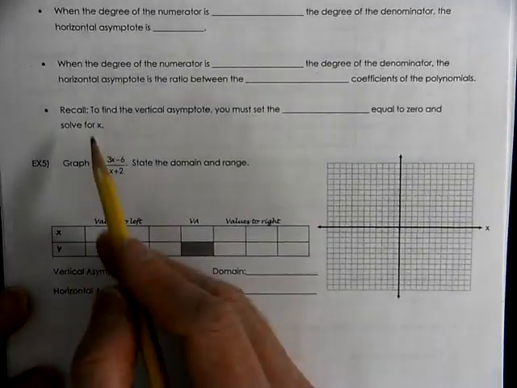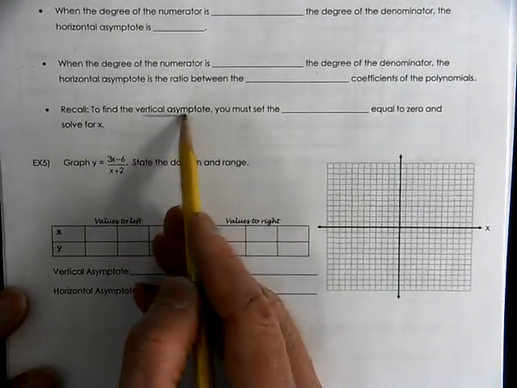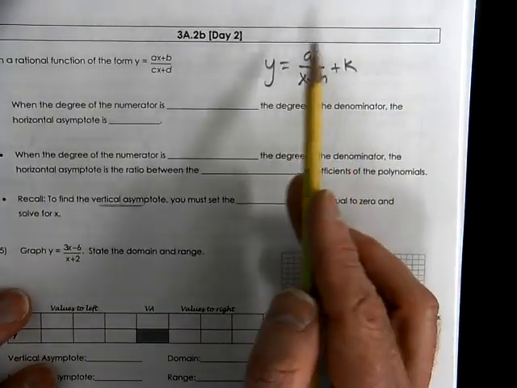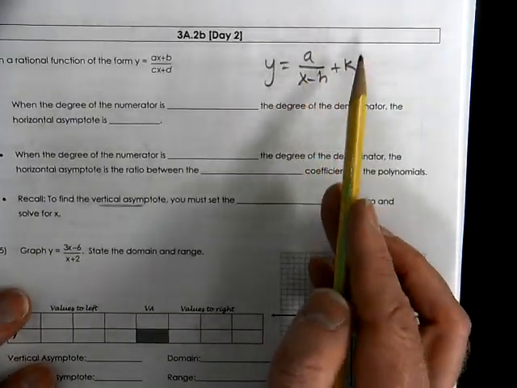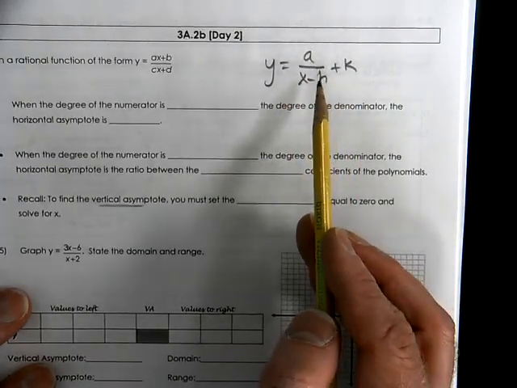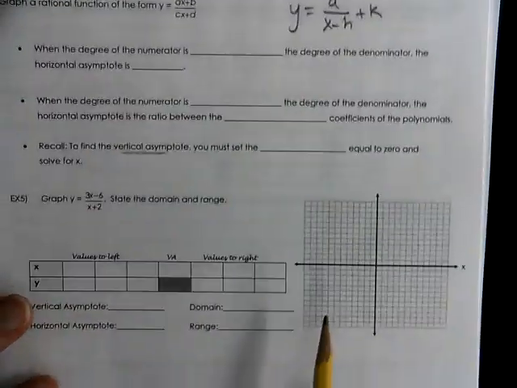So first of all, let's jump down to this one. To find the vertical asymptote, what did we do in the past? How do we find our vertical asymptote on the work you've already done? You take your denominator and you set it equal to 0.